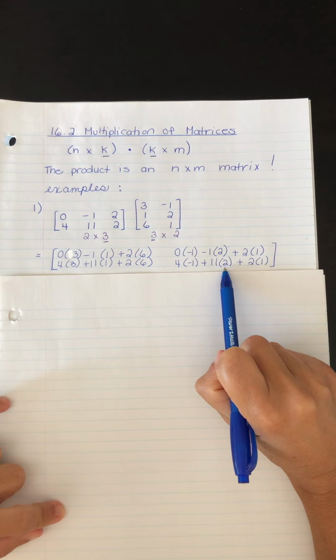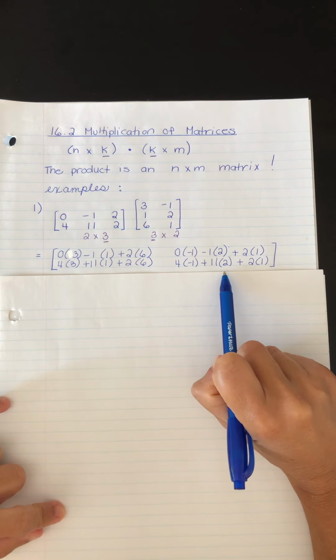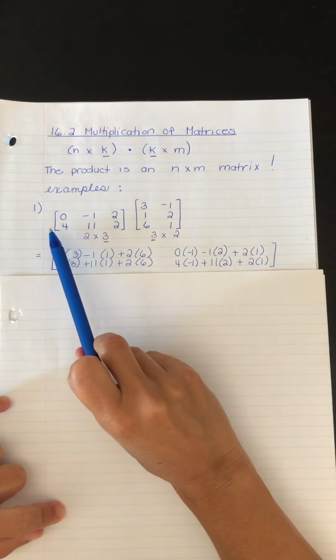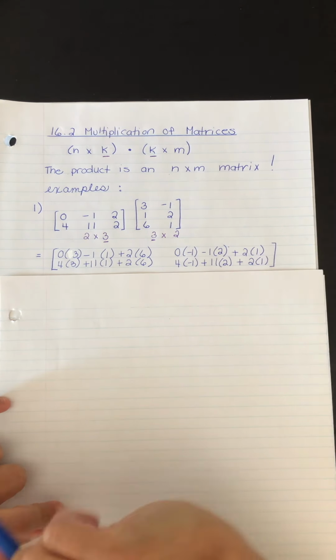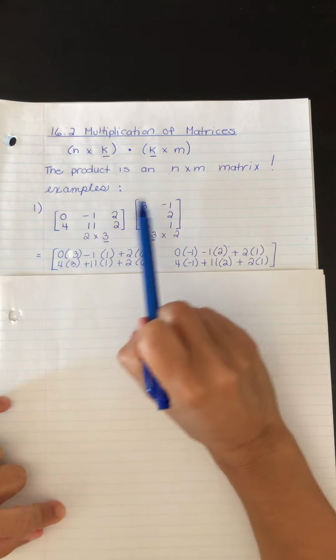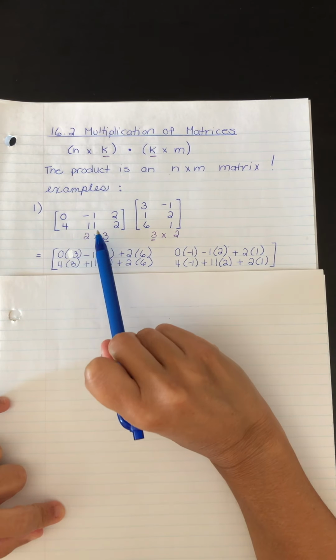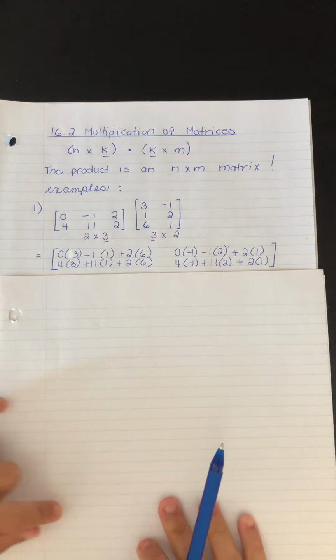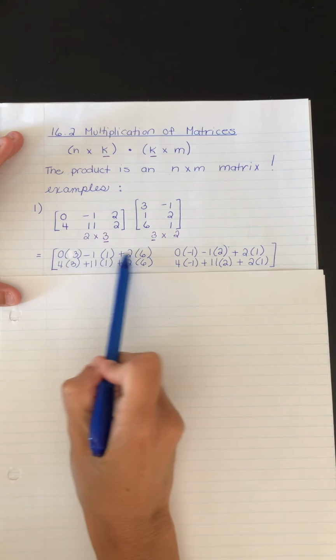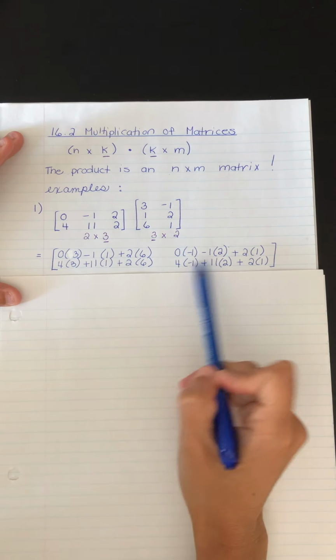Lastly, for the element in the second row and the second column, we take this second row here and multiply it by the second column here. 4 times negative 1 is added with 11 times 2 and 2 times 1. Now we just work out each of these numbers.